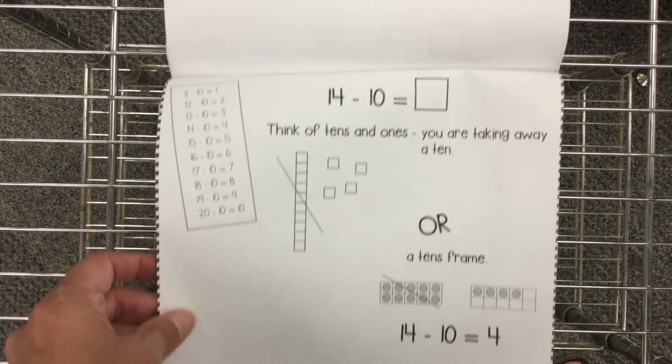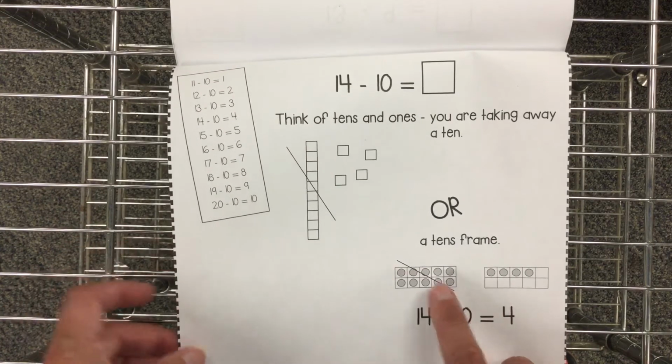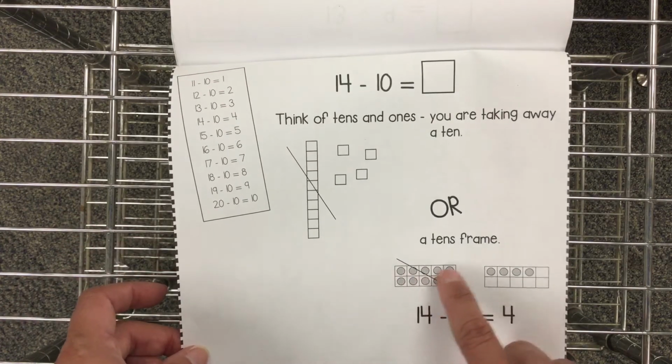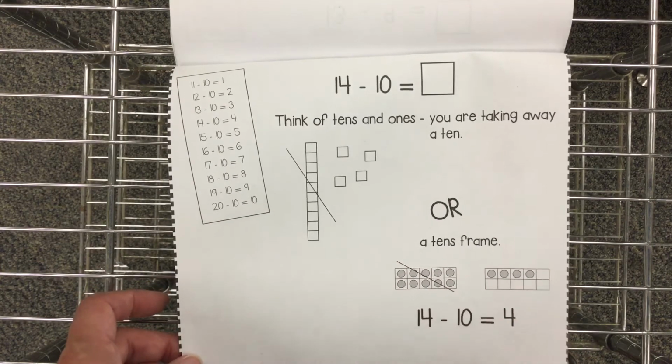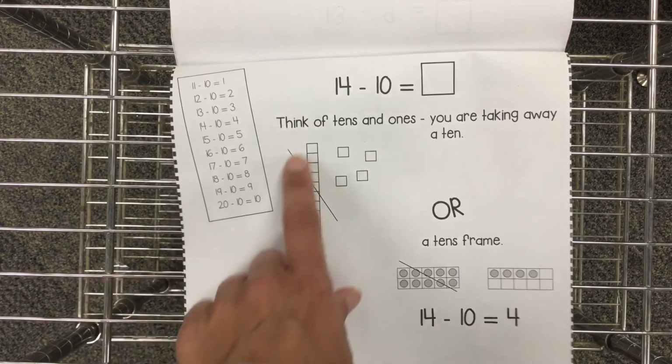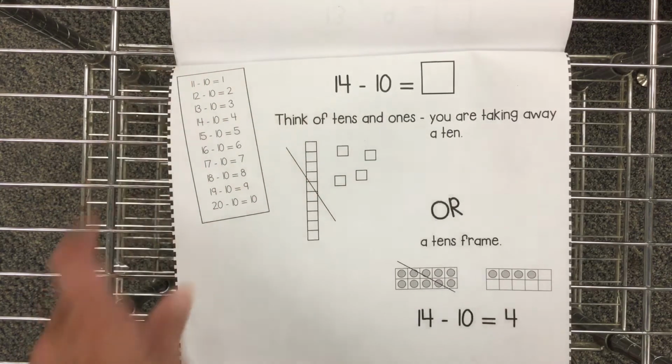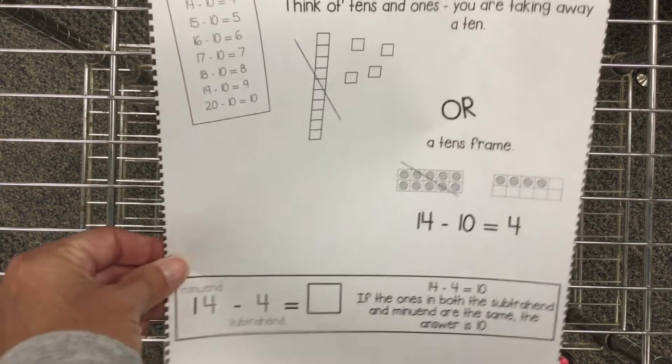Or you can look at 14 minus 10 using a tens frame. So 14, we have 10 over in this tens frame and 4 over there, and we're taking 10 away, so there's 4 left. So again, subtracting 10, you're just taking a 10 from the minuend. That's a quick and easy way.